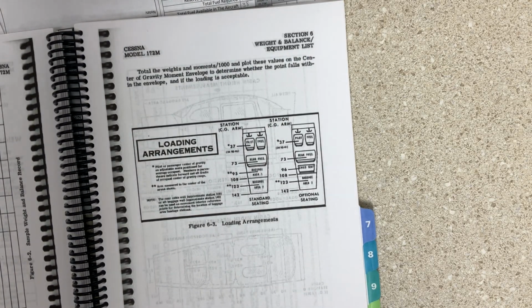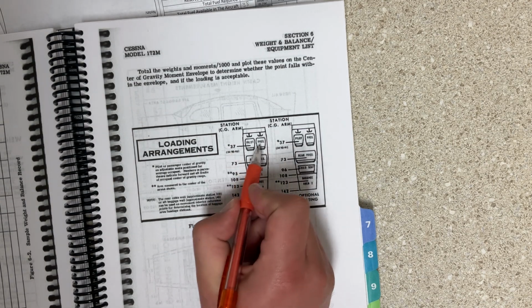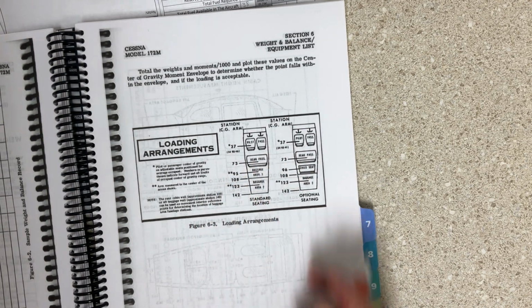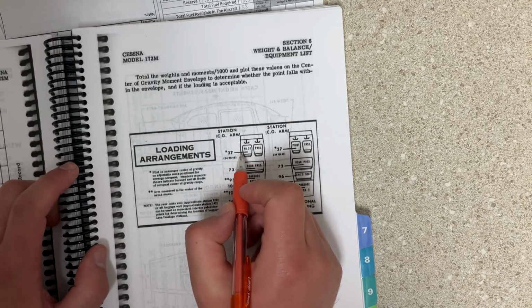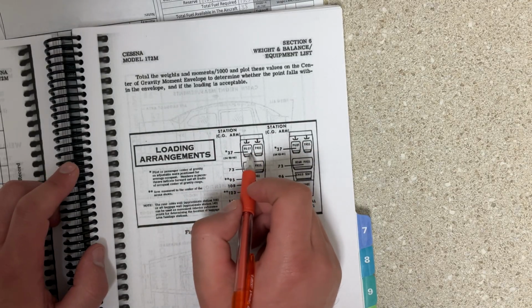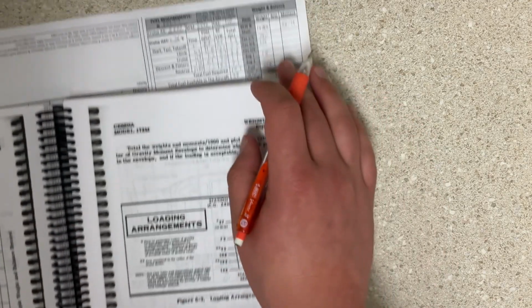So if we look here, we can find the arms for various points in the aircraft, and then we can run our calculation. Remember that an arm is a distance measured in inches aft of the datum along the longitudinal axis. So the pilot and front seat passenger will be 37 inches aft of the datum.